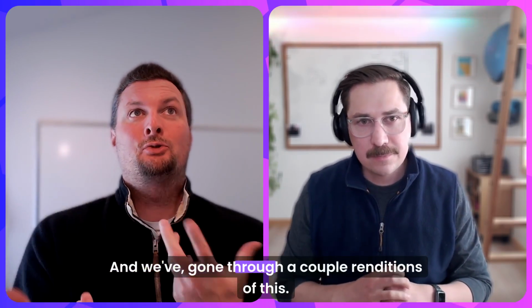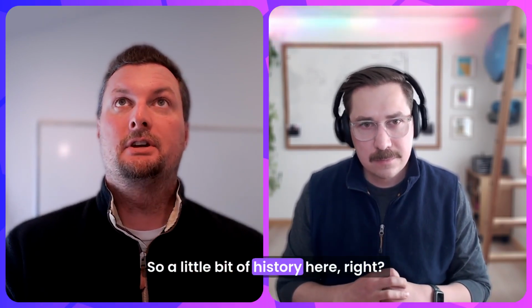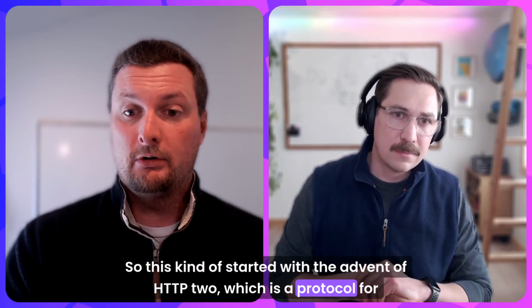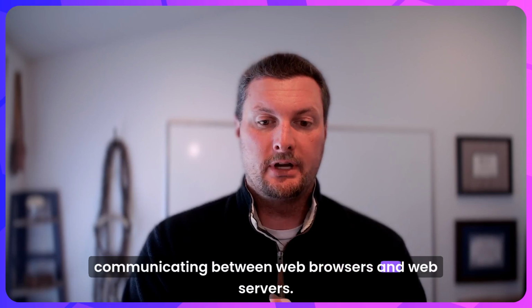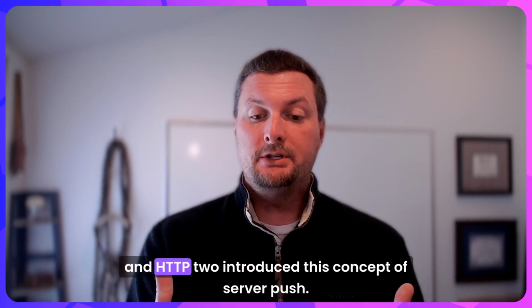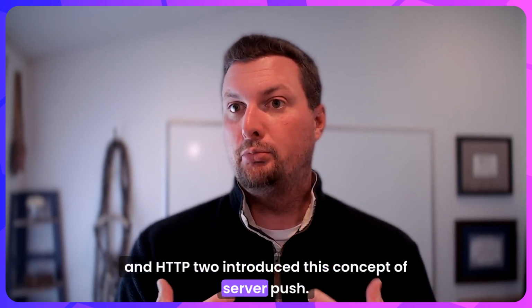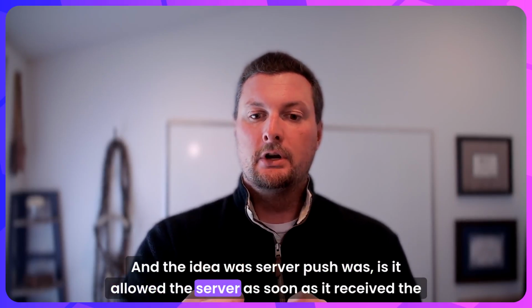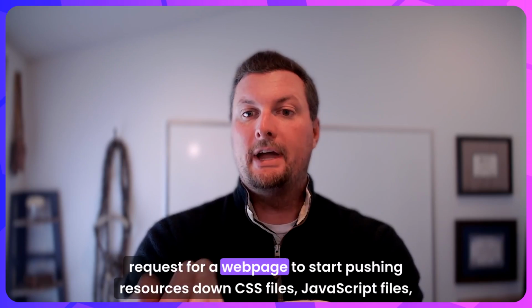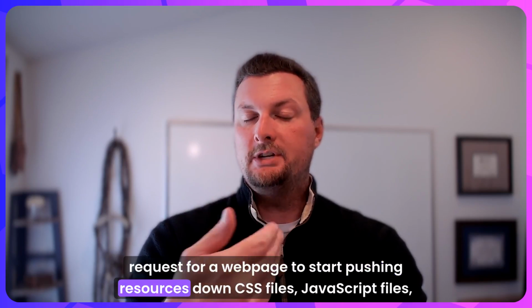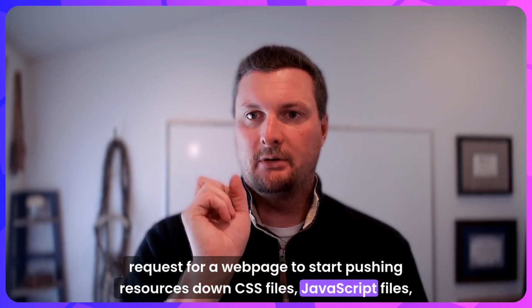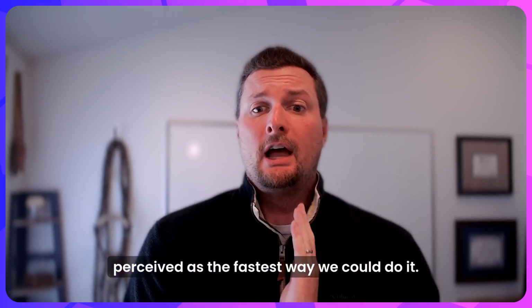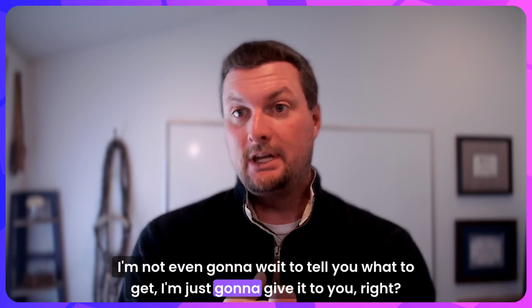Right, yeah, and we've gone through a couple renditions of this, so a little bit of history here, right? So this kind of started with the advent of HTTP 2, which is a protocol for communicating between web browsers and web servers. And HTTP 2 introduced this concept of server push. And the idea with server push is it allowed the server, as soon as it received the request for a web page, to start pushing resources down. CSS files, JavaScript files, font files, etc. And so that was perceived as the fastest way we could do it. I'm not even going to wait to tell you what to get. I'm just going to give it to you, right?